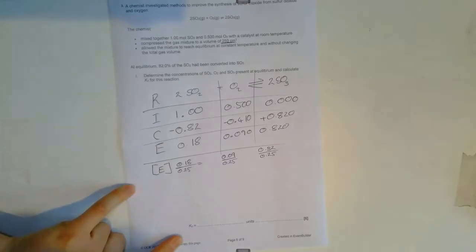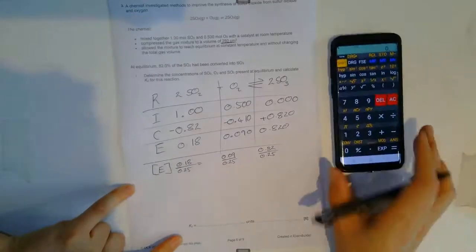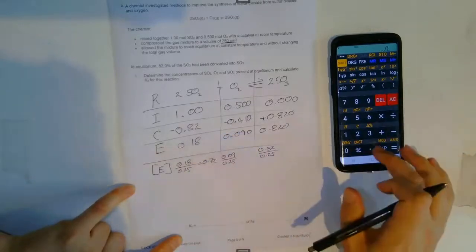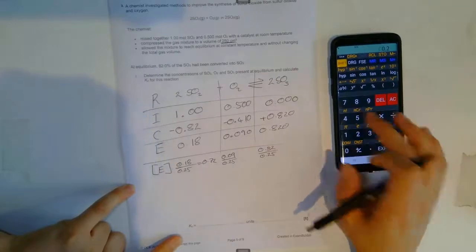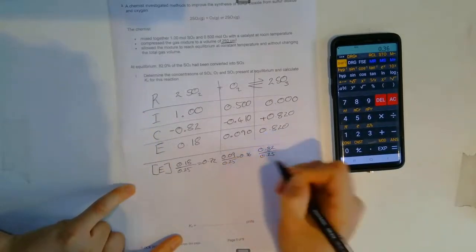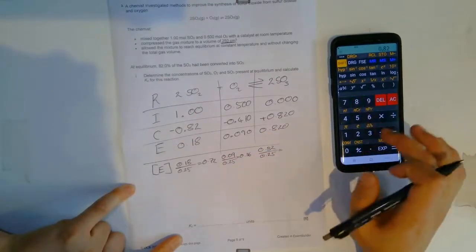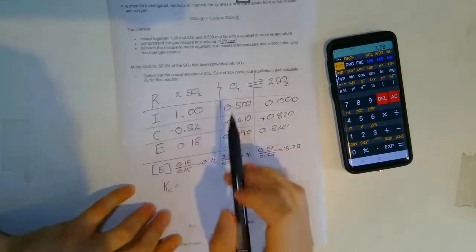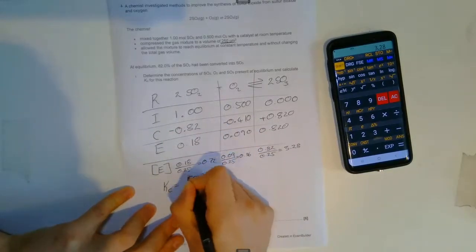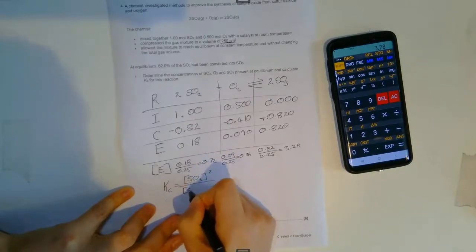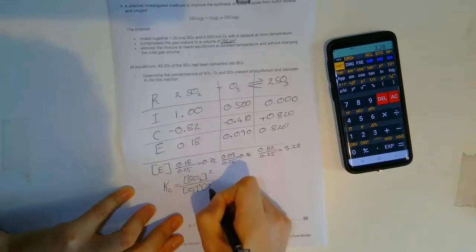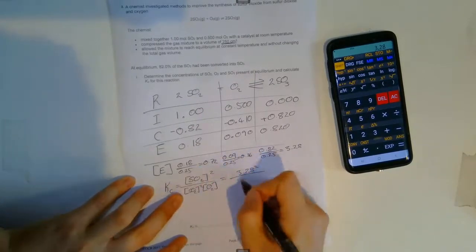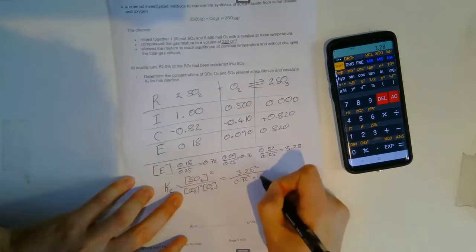which should give us 0.18 divided by 0.25, so basically times 4, is 0.72. 0.09 divided by 0.25 gives us 0.36, and 0.82 divided by 0.25 gives us 3.28. So Kc is equal to the concentration of sulfur trioxide squared divided by the concentration of sulfur dioxide squared multiplied by the concentration of oxygen, which is 3.28 squared divided by 0.72 squared times 0.36.